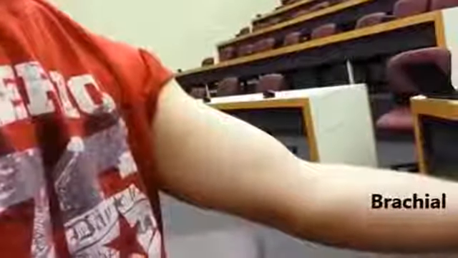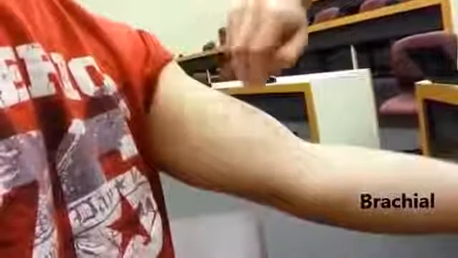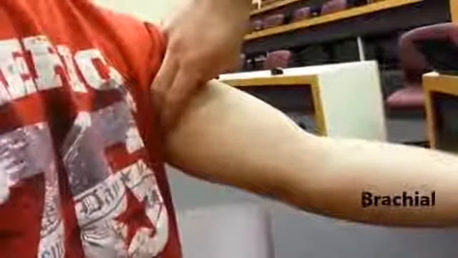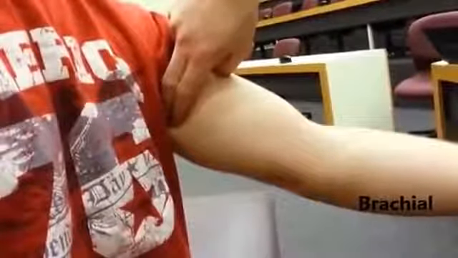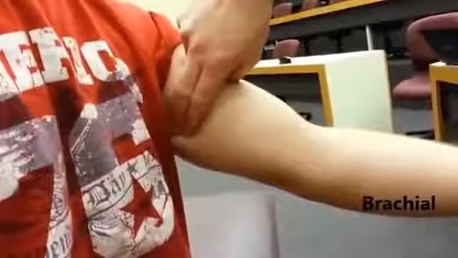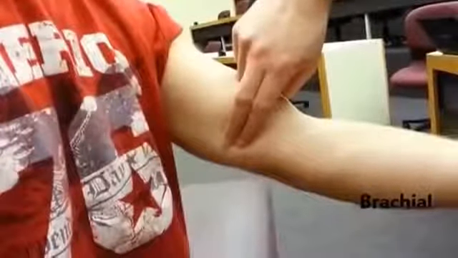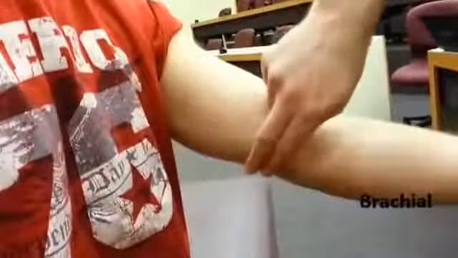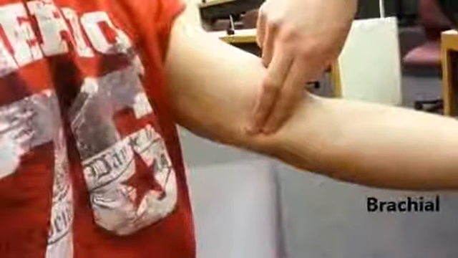To find the brachial artery, I'm going to start proximal, feeling between the biceps and the triceps muscle. I'm going to push against the humerus. The pulse is going to be most easily found proximally, and as I move distally, the pulse will be slightly harder to find. Yet, I'm going to be looking between the biceps muscle and the triceps muscle while pushing on the humerus.